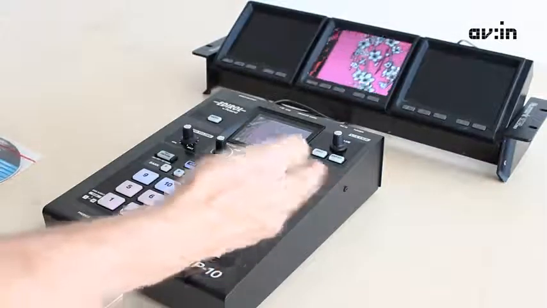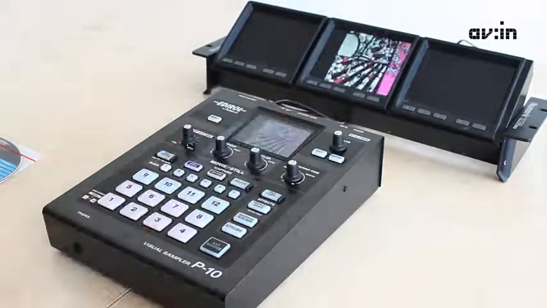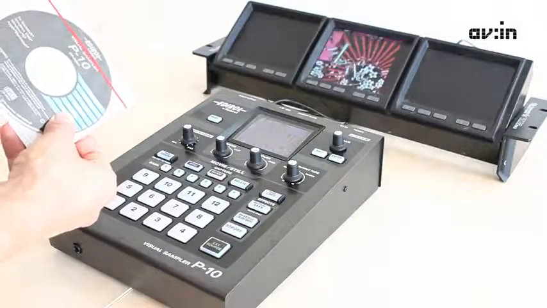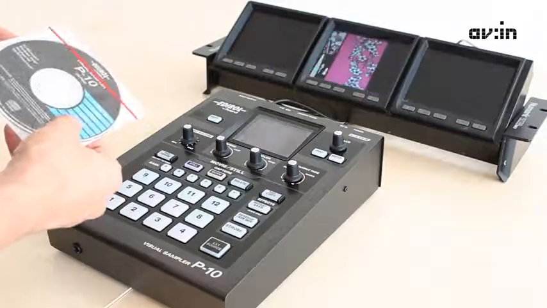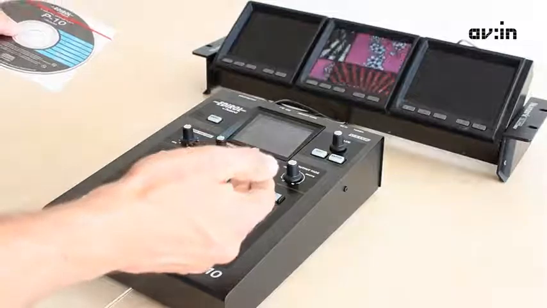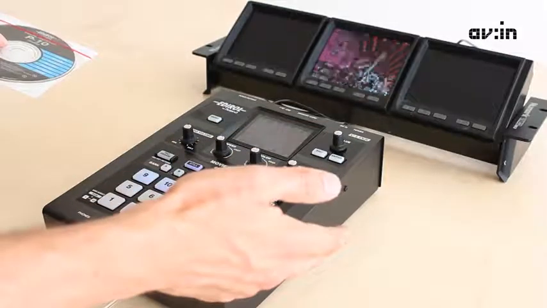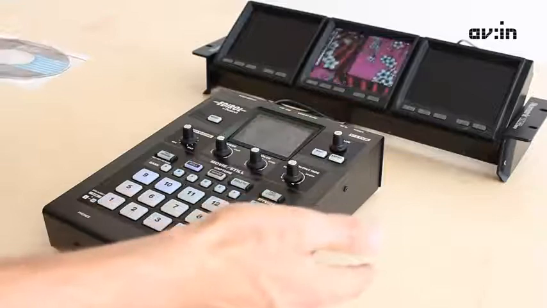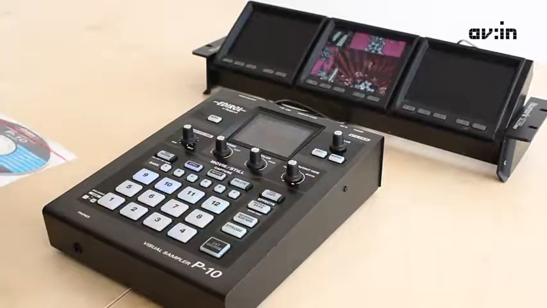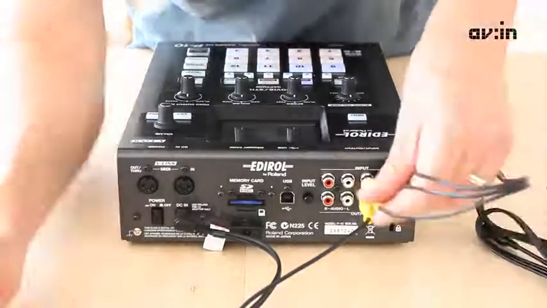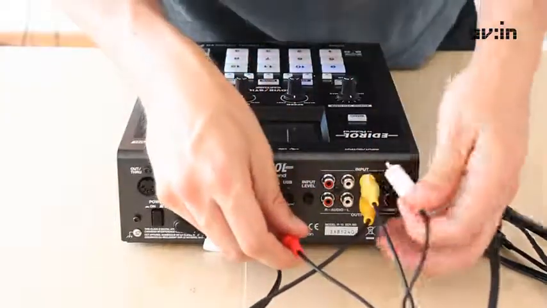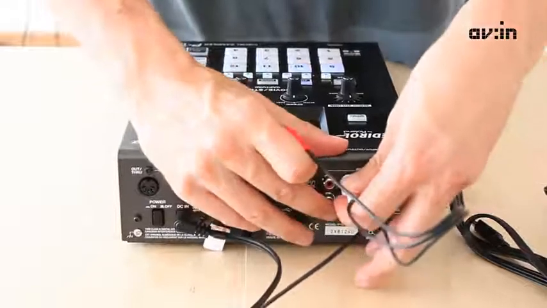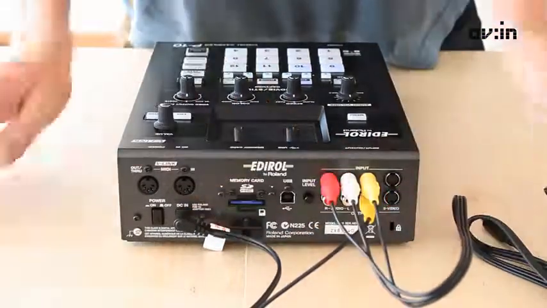To optimize the video quality, this machine comes with software you install on your computer that does the encoding for you. So you're sure that the video you've created in post-production at home is ready to play back in an optimal way inside the P-10. You can also capture audio and video straight from a source by connecting the inputs at the back of your machine.